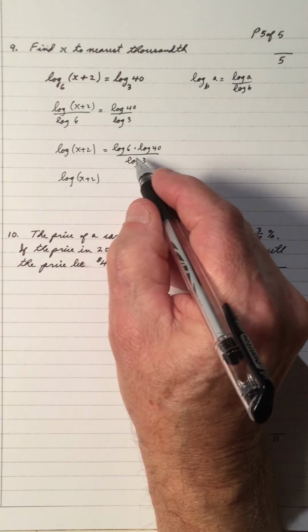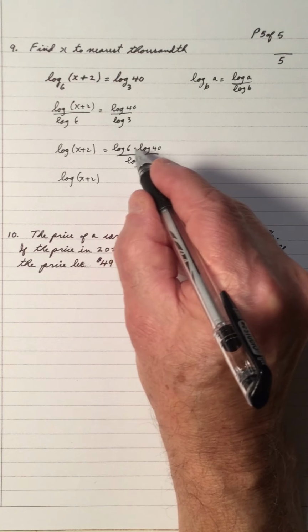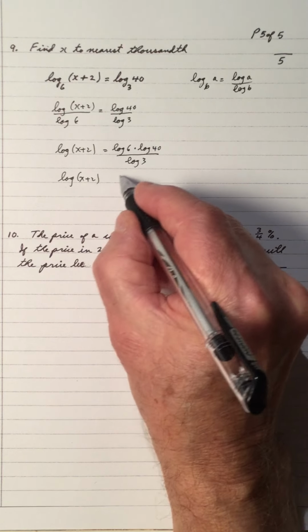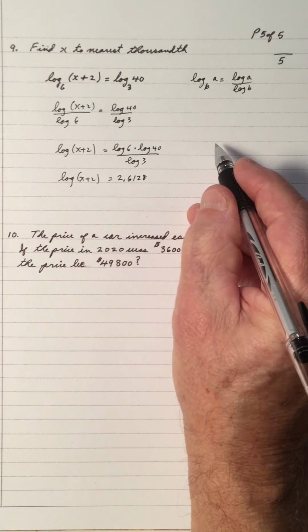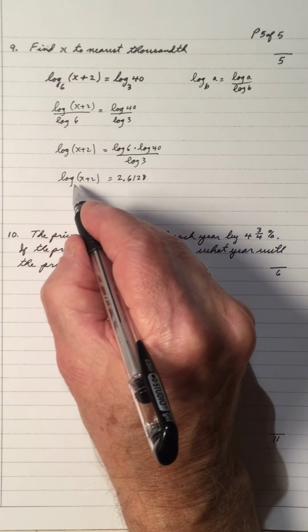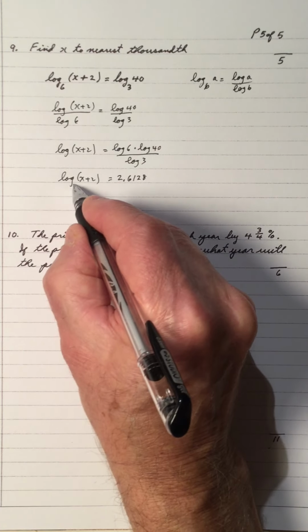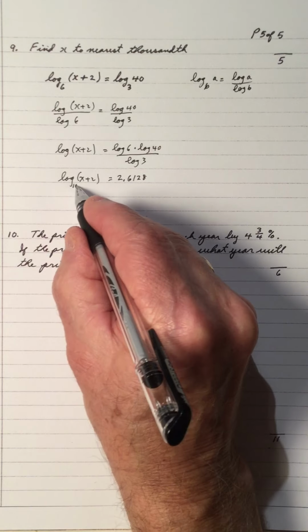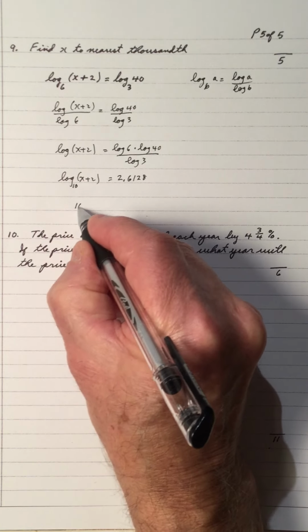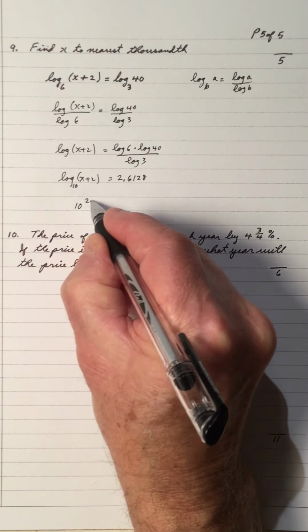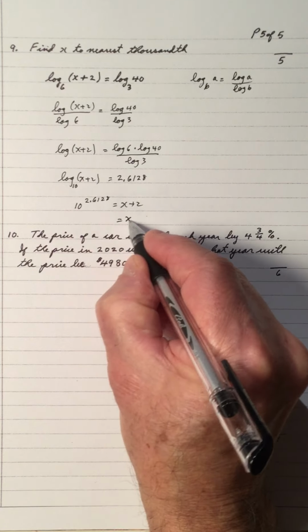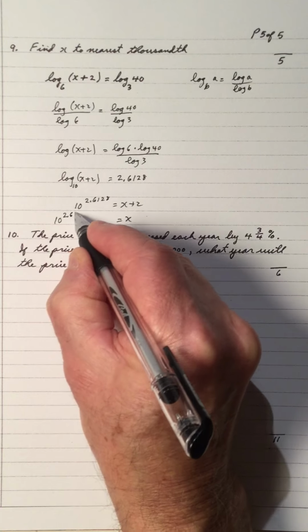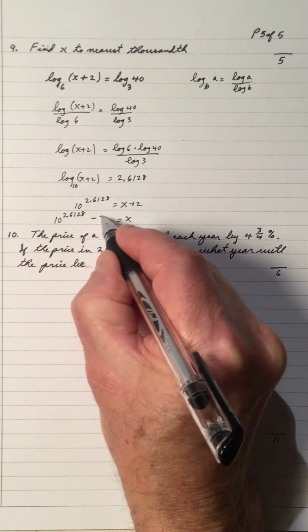When you take your calculator and take the log of 6 times the log of 40 divided by the log of 3, that gives you 2.6128. Now, we notice that we have a log, and this base is 10. So we go, 10 is understood. So base, exponent, number. So x is equal to 10 to the 2.6128 minus 2.